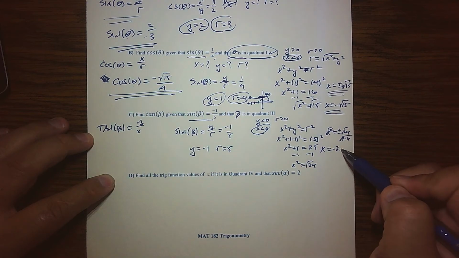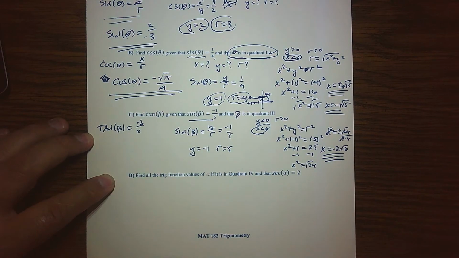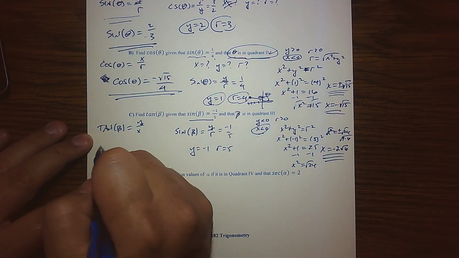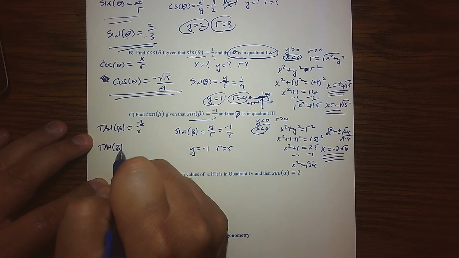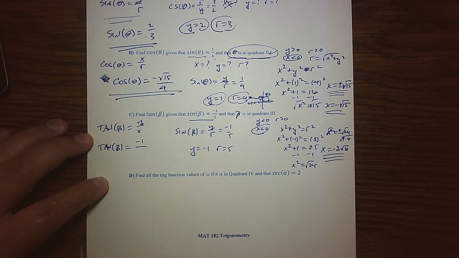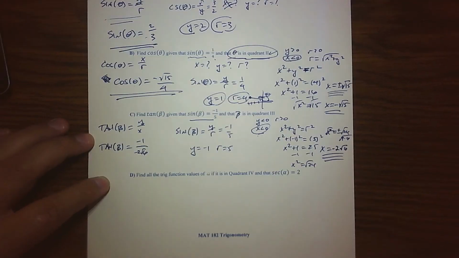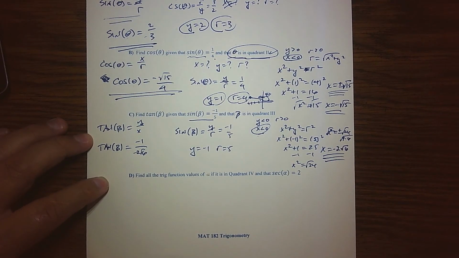So we have negative 2 square roots of 6. So there's our x-coordinate. And so I can come back over here, right? What's my tangent of beta? Well, it's my y value, negative 1, over my x value, negative 2 square root of 6. All right? And we're not done there, all right? Because that now needs to be simplified.